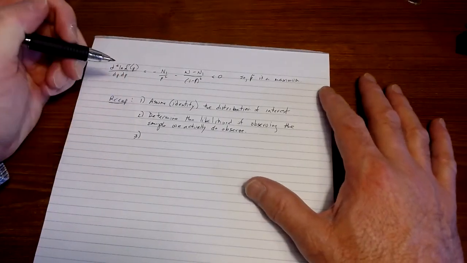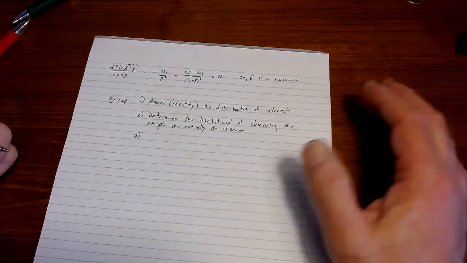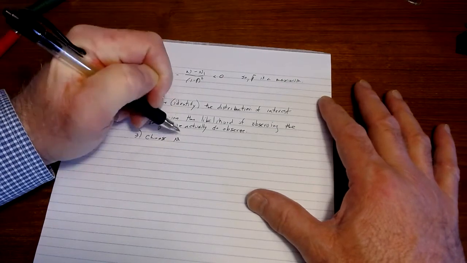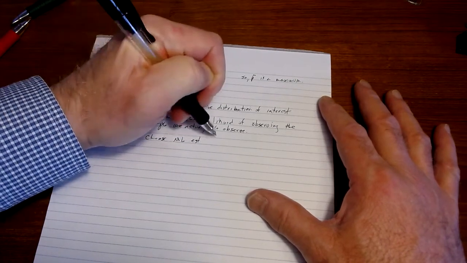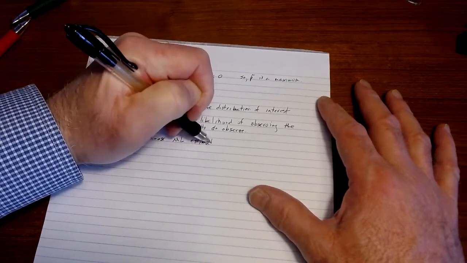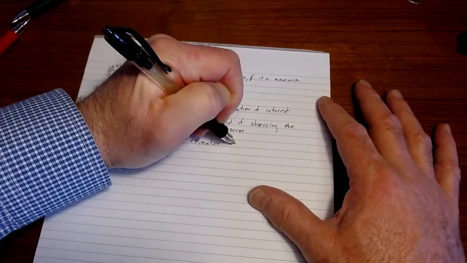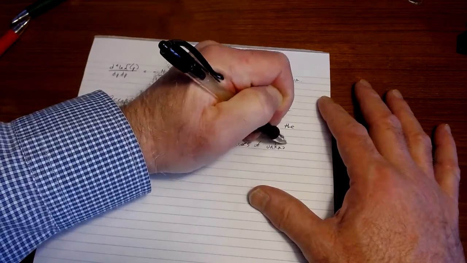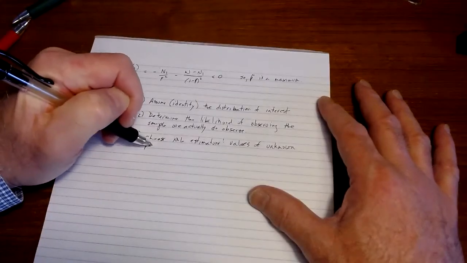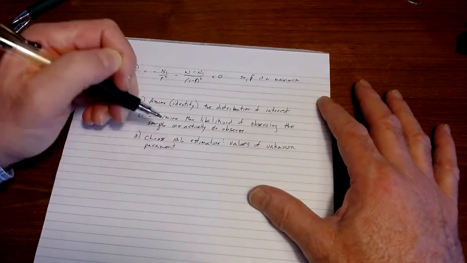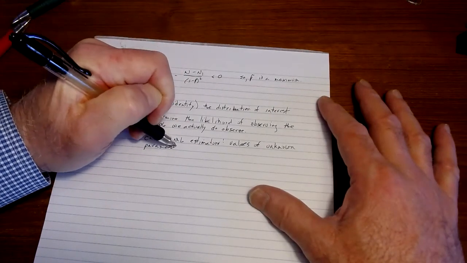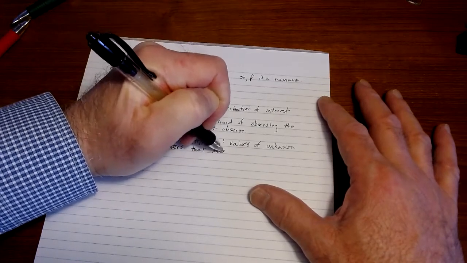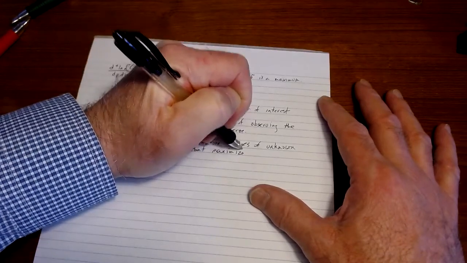Third, we took that likelihood function and found its maximum. So the third thing to do is to choose the maximum likelihood estimators, which are the values of the unknown parameters that maximize the value of the likelihood function.